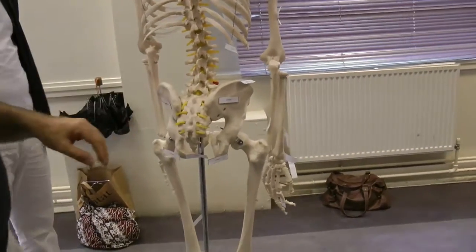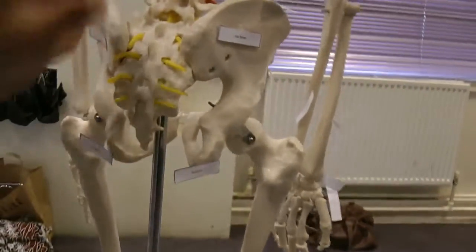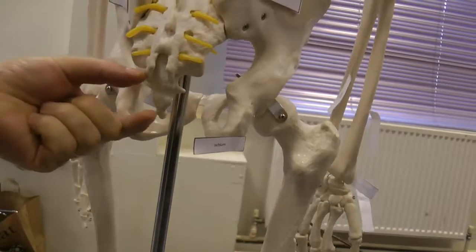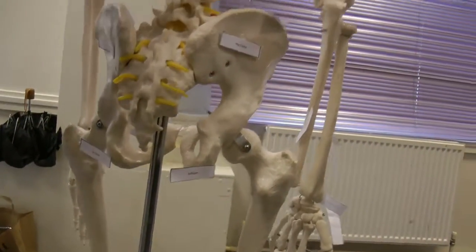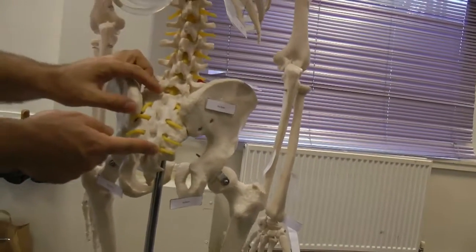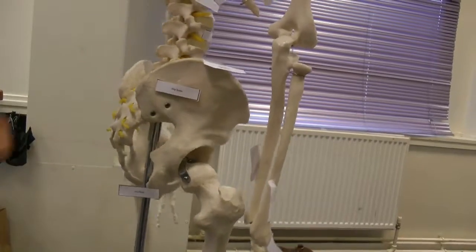Below that is the coccyx. Now the coccyx is about that big, quite small. And the sacrum is, you know, a lot bigger. And I think we have finished with the spine. Let's look at that.